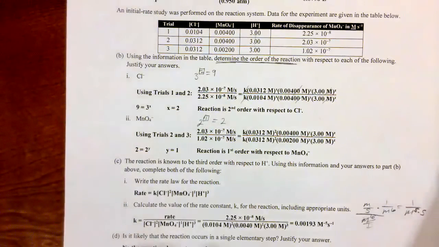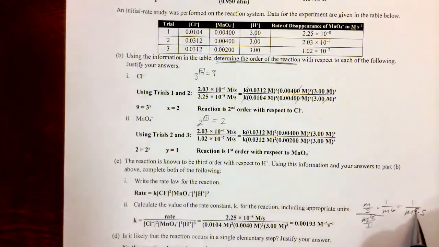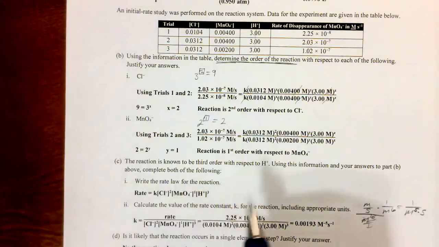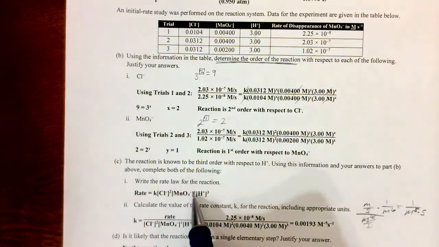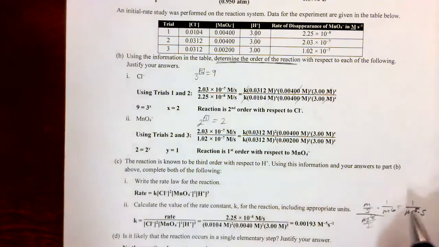The molarity in the bottom of the unit for k should be 1 fewer molarity than whatever the total number of molarities was, the total powers for molarity in the rate law. Because we said, look, it's going to be 2, 3, 6, and you need to cancel out all but one of them. So what you're going to do is have molarity to this number of exponents minus 1, you're going to have molarity to the 5th times seconds.